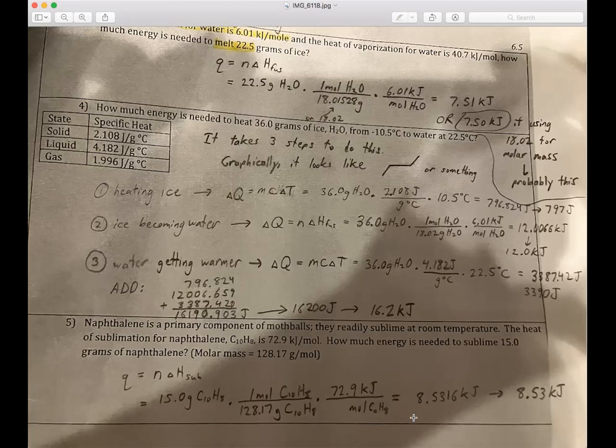She's kind of dramatic. So we're continuing with number 4. And as I say here, it takes 3 steps to do this. Graphically, I show going up, flat, and up again. So these are the 3 steps you want to look at. You have heating the ice first, which is when the ice is still ice, but it's just getting hotter.